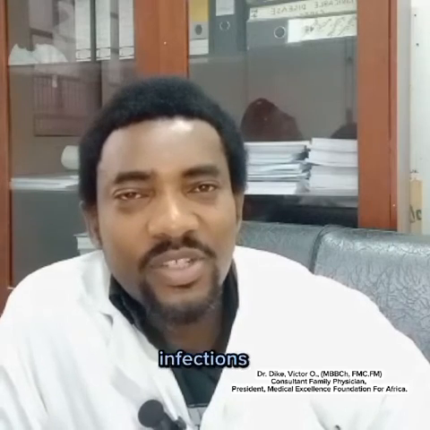Urinary tract infections are basically infections that affect the urinary tract. That is where the urine is coming from until it gets outside. That includes the kidneys, the ureters, the urinary bladder, and the urethra. Some of the commonest organisms that cause urinary tract infections include E. coli, Proteus, and many others. And the least common is what we call Staphylococcus aureus, which can infect the urine.